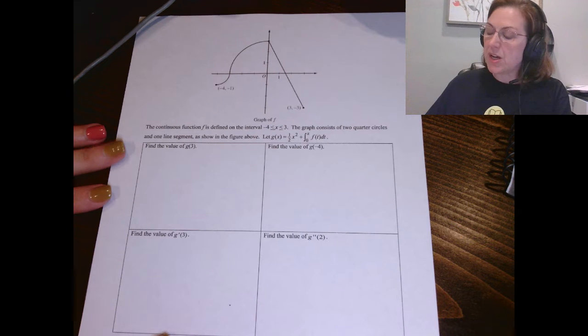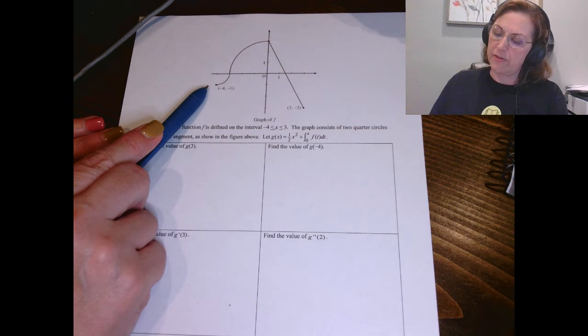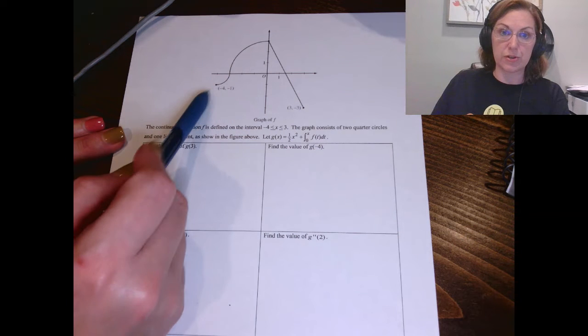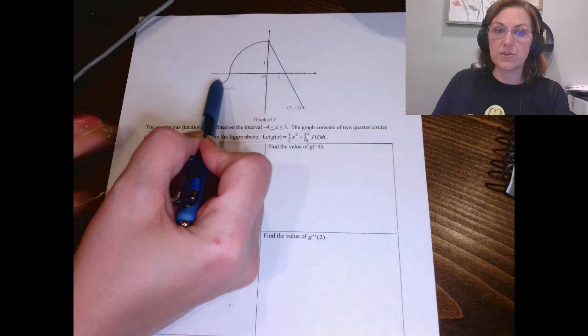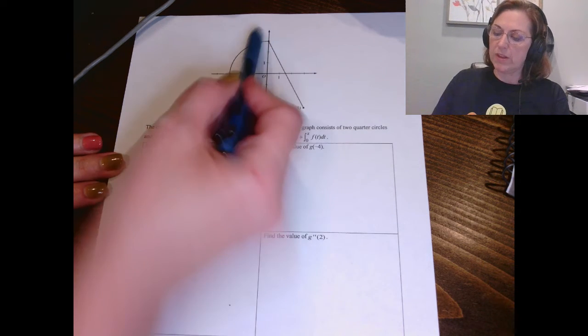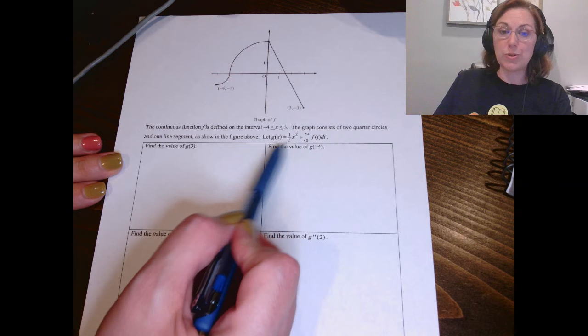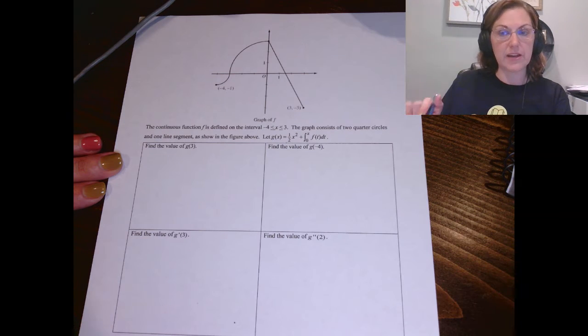I want you to see a lot of different approaches to it, because it is one we see often on free response. We're given a function f consists of 2 quarter circles. So that's important to know that they told you that in words. This is a quarter circle, even though it might not look like it. And this is a quarter circle, and then one line segment. And you're told g of x, look how g of x is defined. A little bit different, okay?